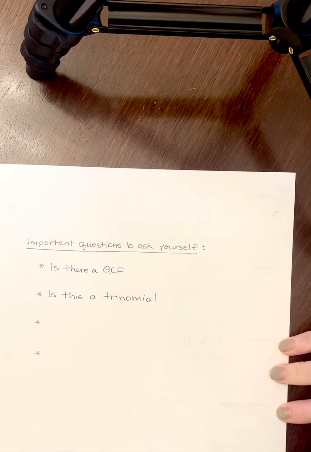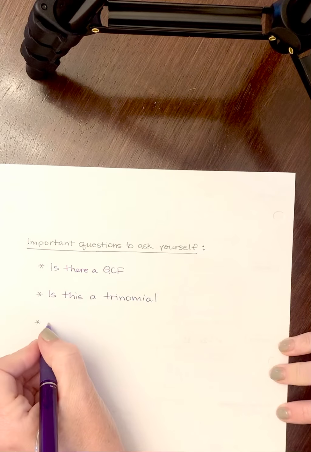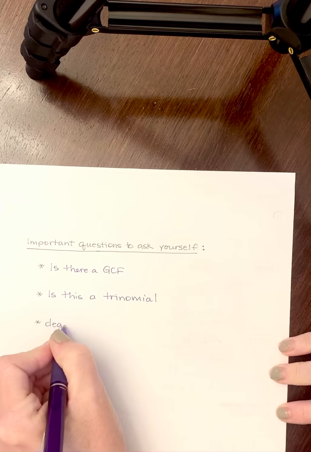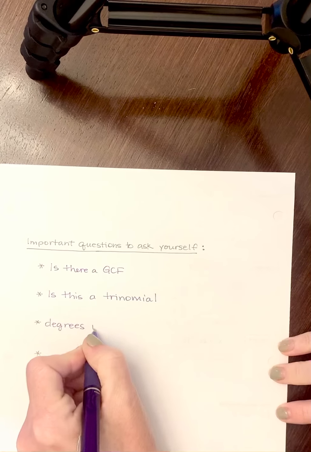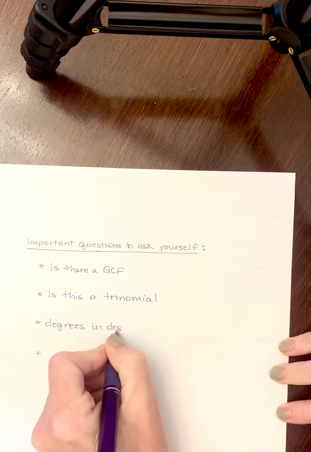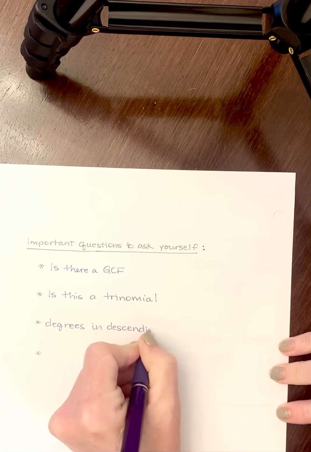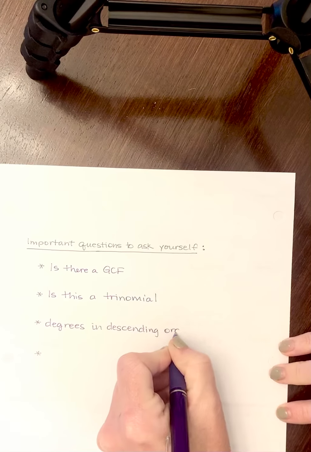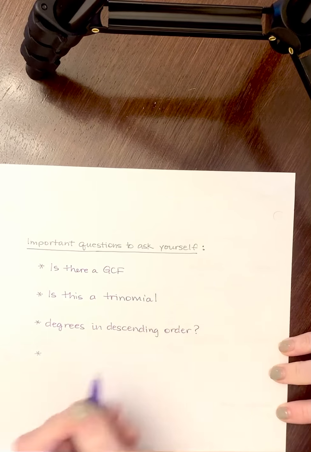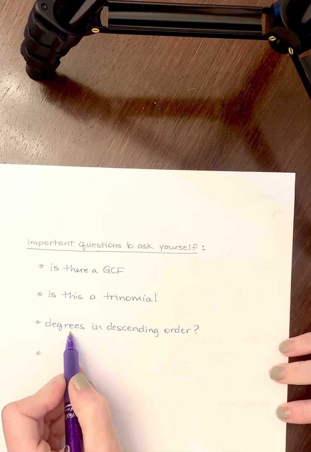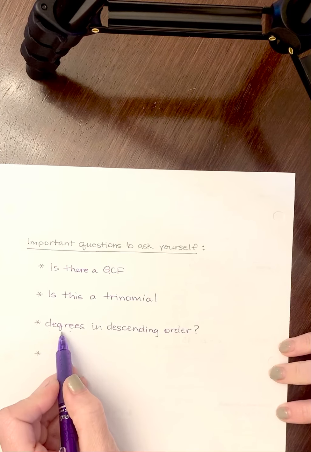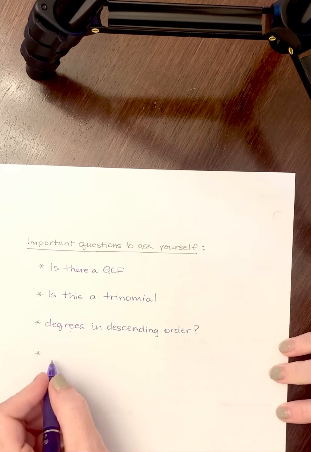And then you ask yourself, are the degrees in descending order? The degrees are the exponents of the variable. So the exponents of the variable have to be in descending order.